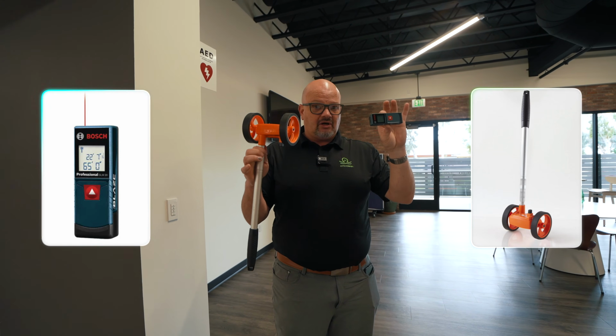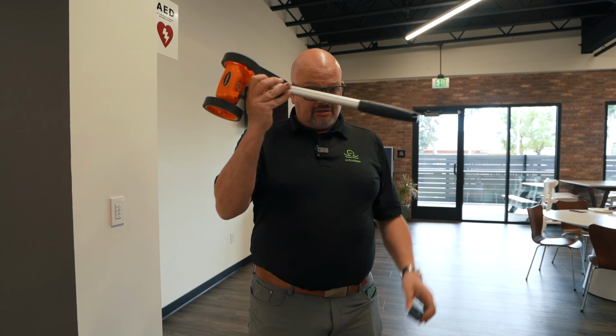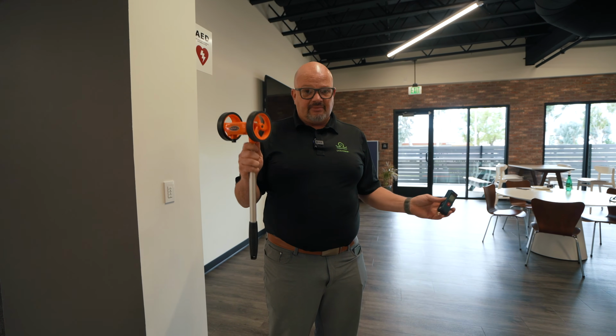So I recommend keeping one of these and one of these in your car, at least one of these, because you can always depend on this. This one, the battery might run out, but I would definitely say if I'm new to this, grab a wheel. It's super easy to use and will be very simple for you guys to measure square footage.